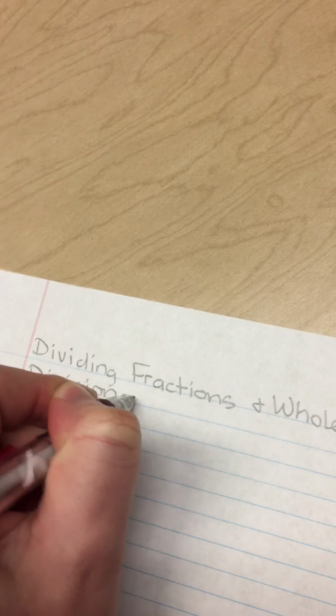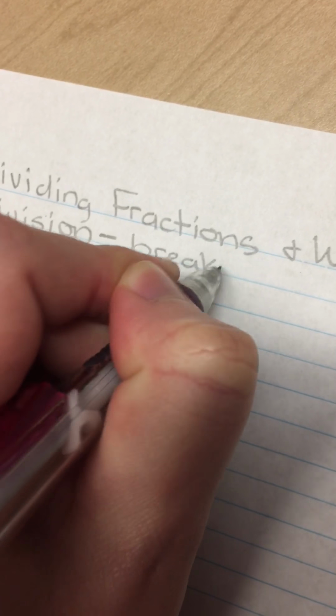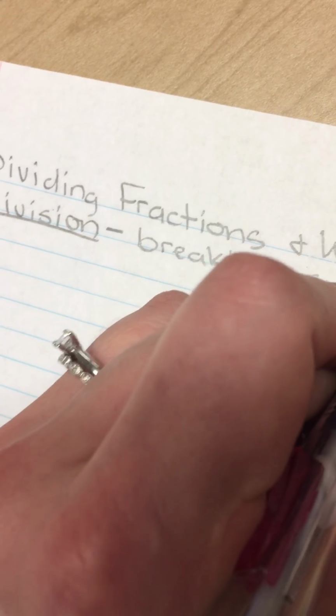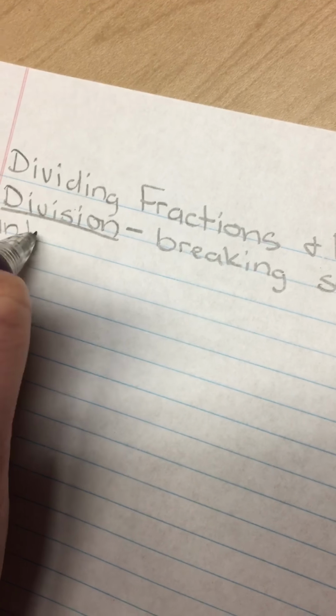Okay, so basically what's happening with division, I'll just write this out here. Division is breaking something apart into equal groups.